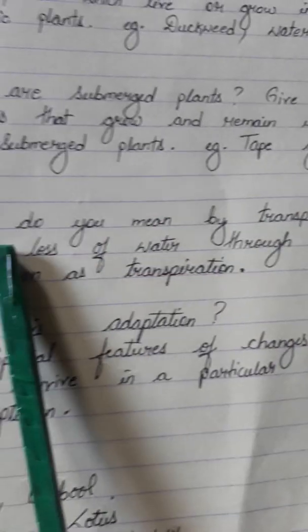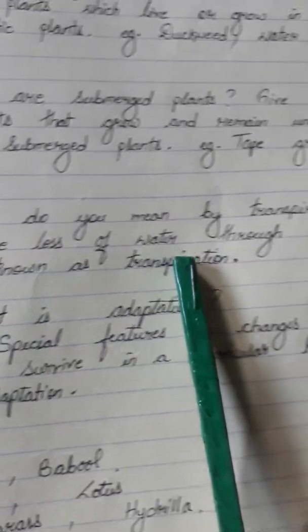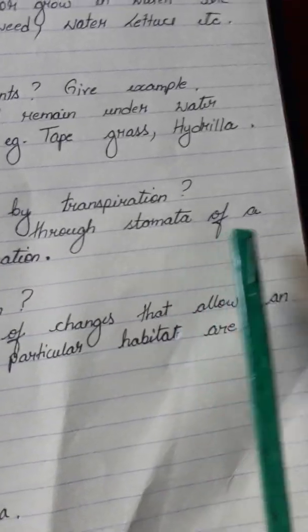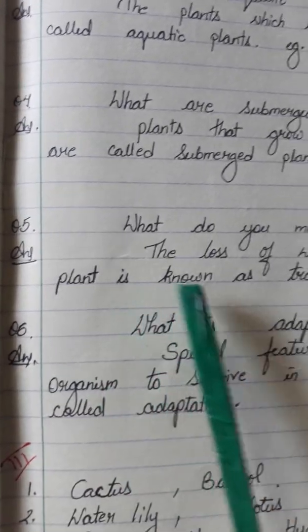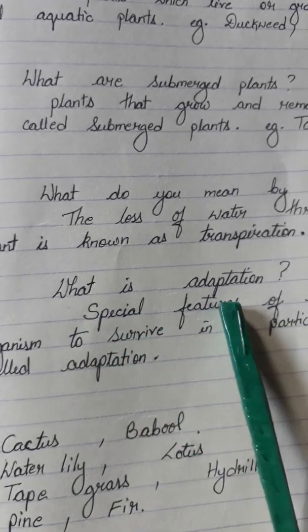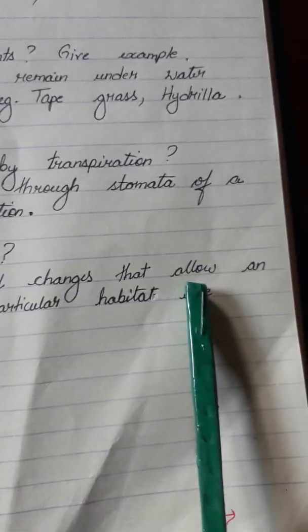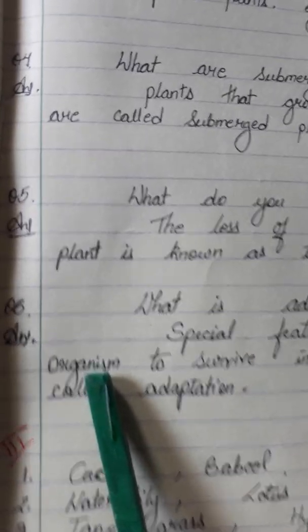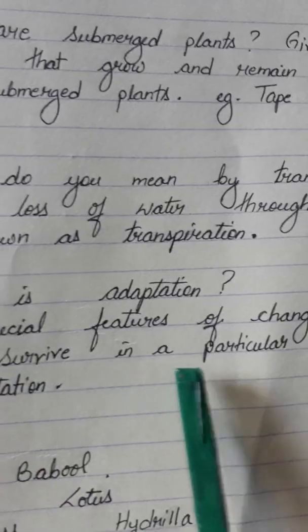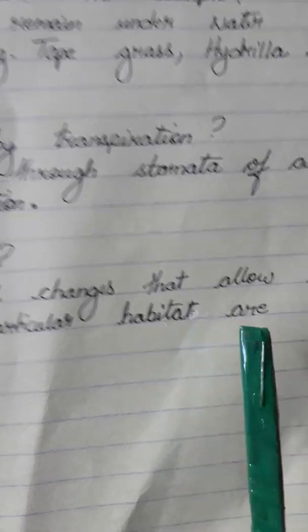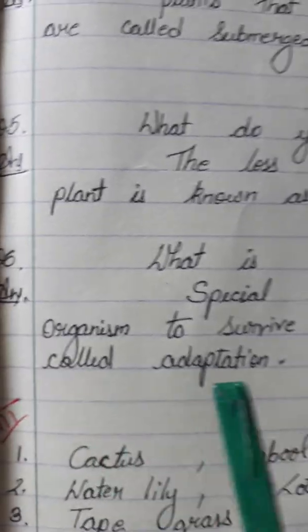The answer: The loss of water through stomata of a plant is known as transpiration. Next, what is adaptation? Special features or changes that allow an organism to survive in a particular habitat are called adaptations.